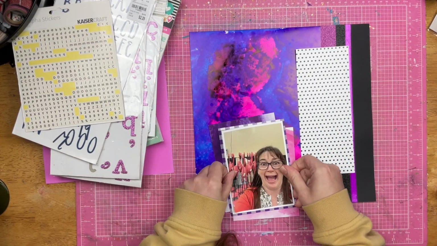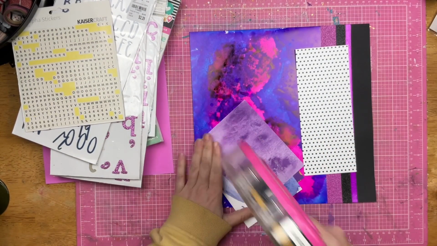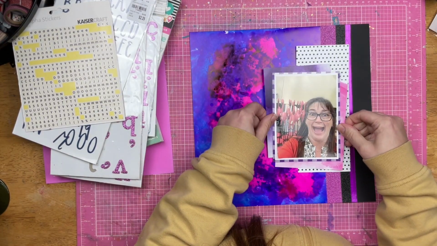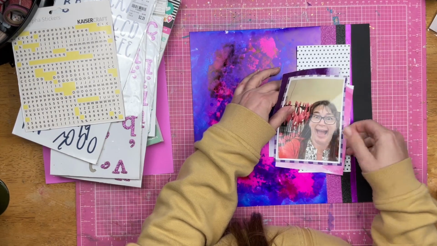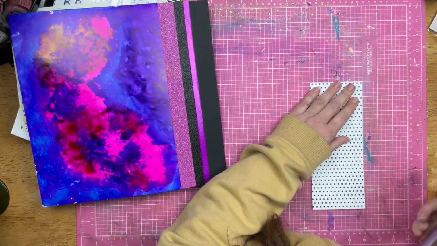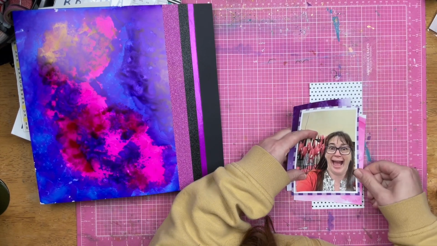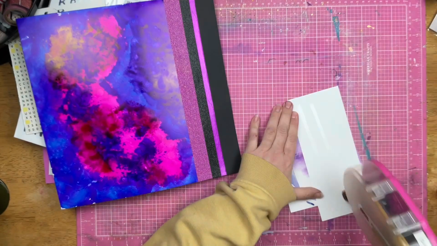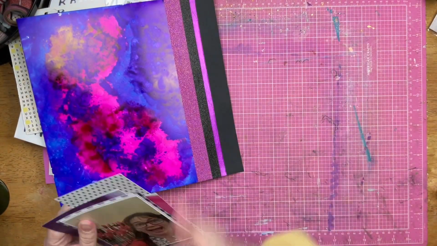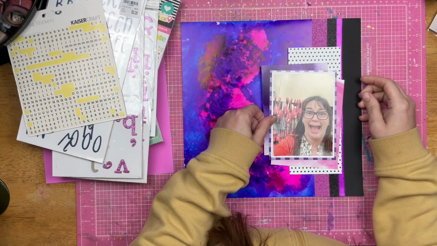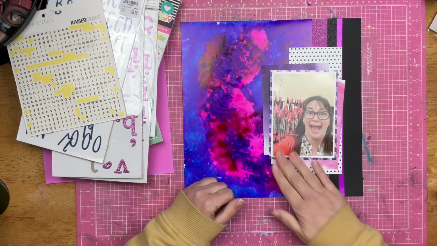And some layouts are definitely more memory driven, some are more decorative driven, and some are more photo driven. I've done layouts with no journaling whatsoever, and I've done layouts where the only thing that is on there is journaling and there's no photos. I've done layouts without photos. So really, it's just how you want to kind of memorialize that moment and do it the way that makes you happy.